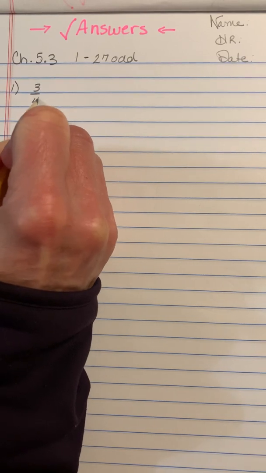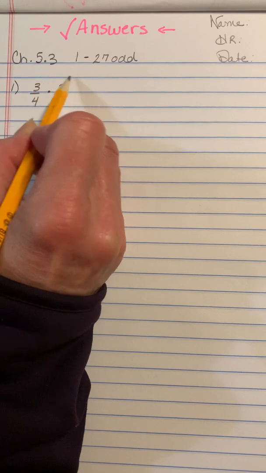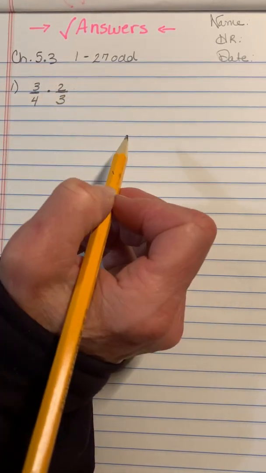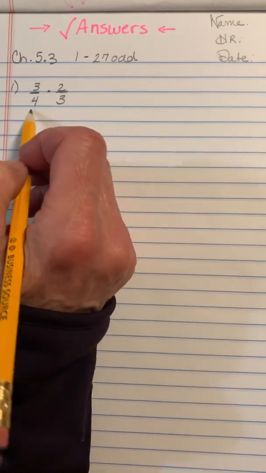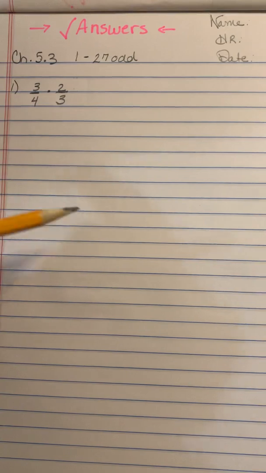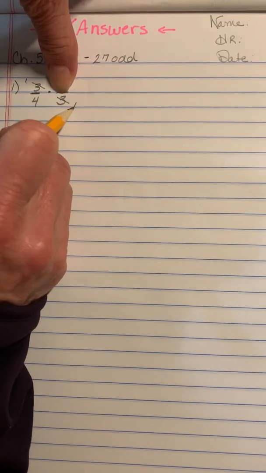So starting with question number 1, you're going to be doing 3/4 times 2/3. Again, don't try to squeeze the fraction in the blue line. Use the blue line as the division line, okay? First thing I want to do is see if I can do some cross canceling. Remember what we said when we cross cancel. Look at the numbers across from each other and think what goes into 3 and 3. 3 does. 3 goes into 3 once.